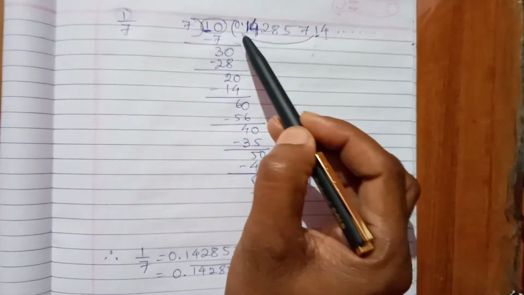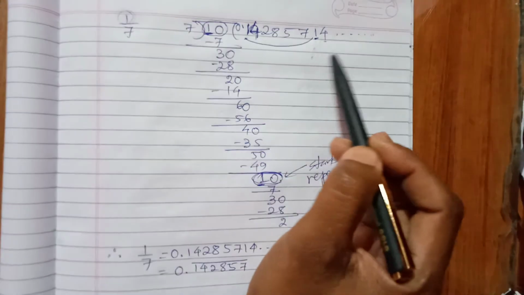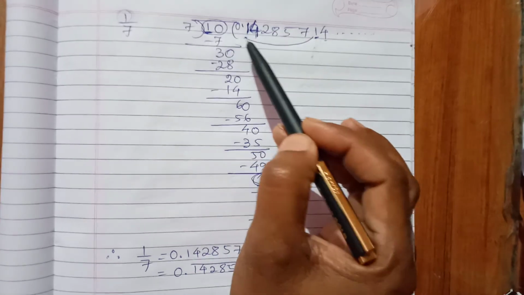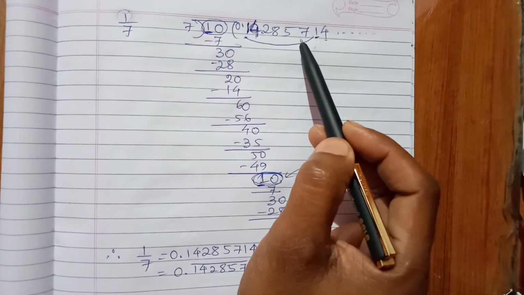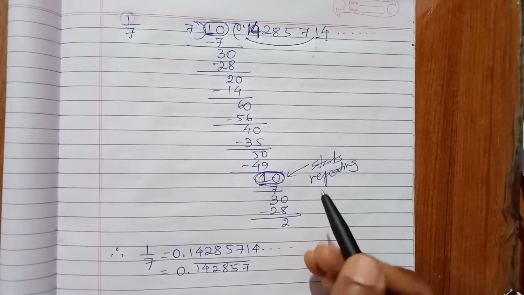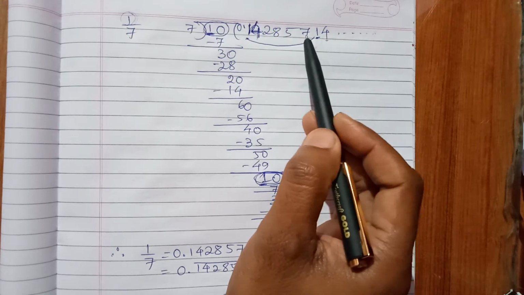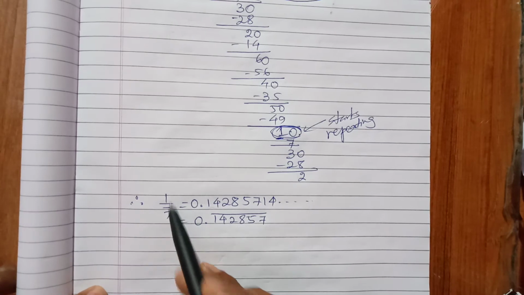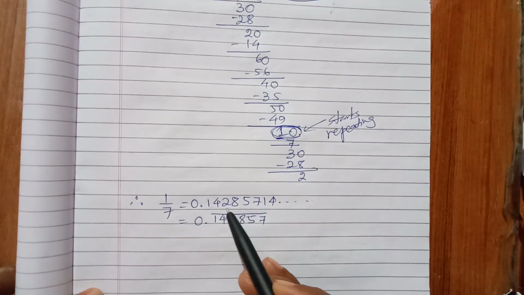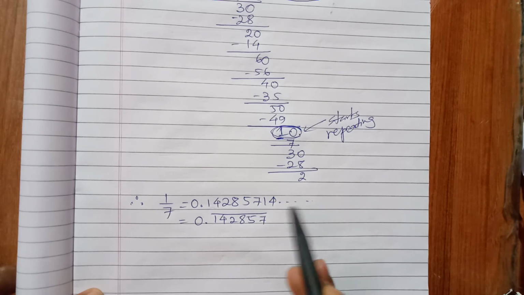So this is a non-terminating decimal and repeating also, or recurring, because you are finding one block of digits which is repeating. So this type of decimal is called non-terminating and repeating decimal, or non-terminating and recurring decimal. So here the value of 1 by 7 is 0.142857142 dot dot dot, because it is non-terminating.